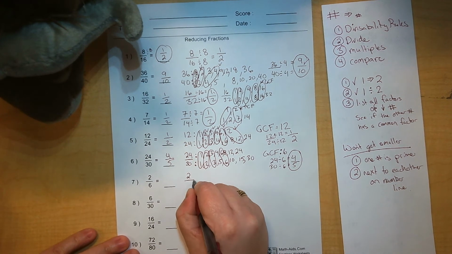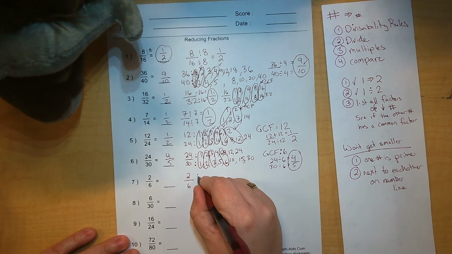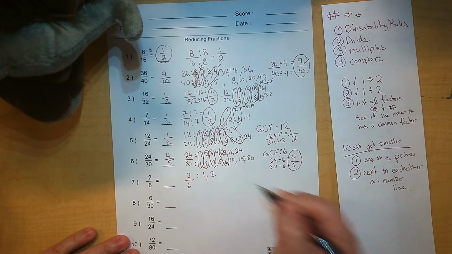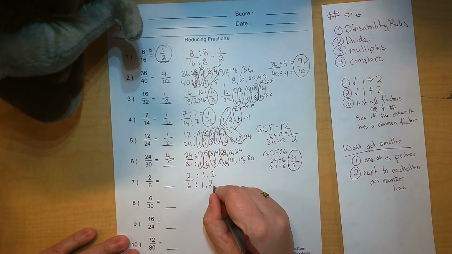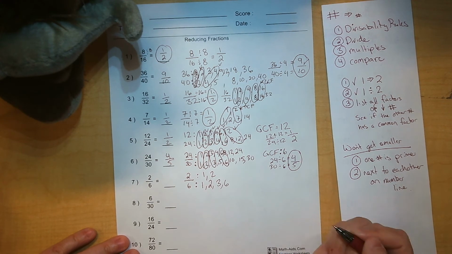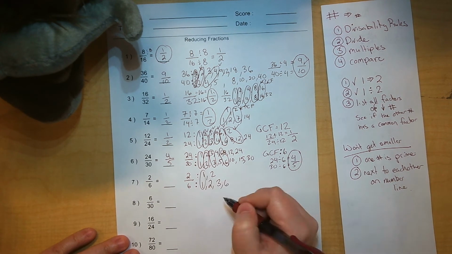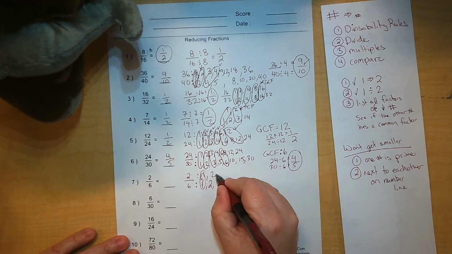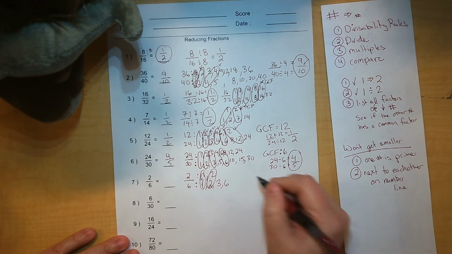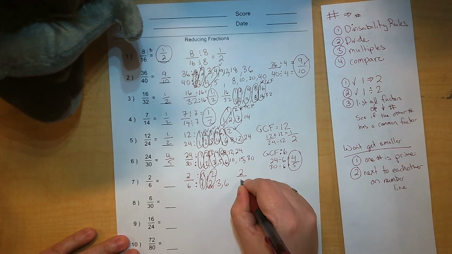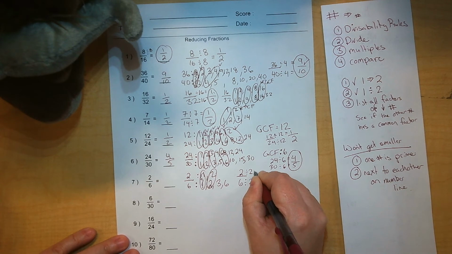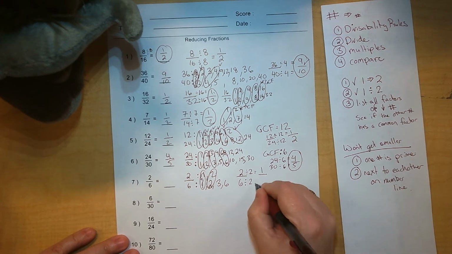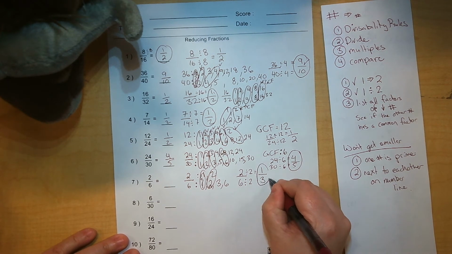So this one's going to be pretty easy. It's 2 and 6. The factors of 2 are 1 and 2. That's it. Factors of 6 are 1, 2, 3, and 6. So they have 1 in common, but we're never going to use 1 because it doesn't change anything. We have 2 in common. So we're going to divide both the top and the bottom by 2. 2 divided by 2 is 1. 6 divided by 2 is 3. So our final answer is 1/3.